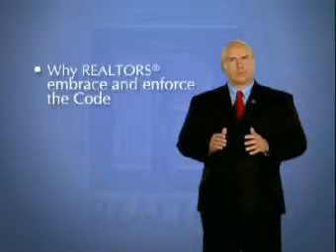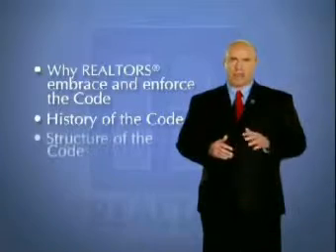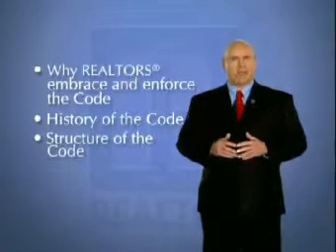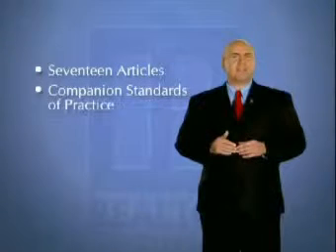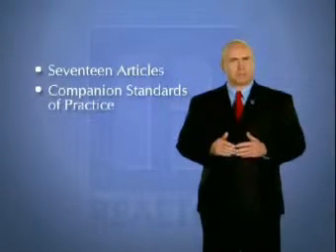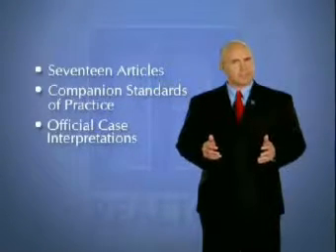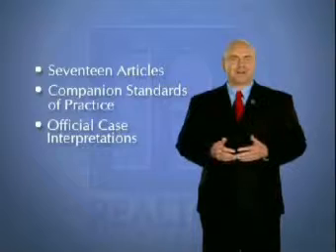The first segments will focus on why the Realtor family embraces and enforces the Code, the Code's history, and the structure of the Code. Later segments will discuss the 17 articles which establish the basic duties and obligations of every Realtor. The companion standards of practice, which interpret and explain the specific duties imposed by the articles, and also the case interpretations that illustrate, or put another way, bring to life the articles and the standards of practice.